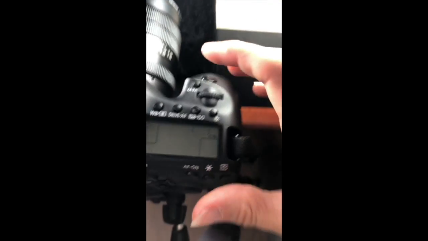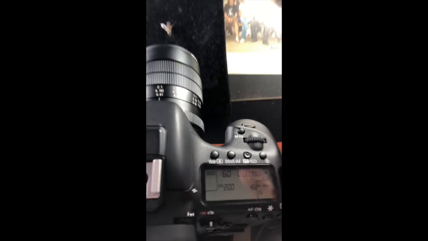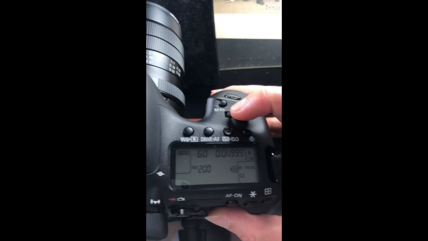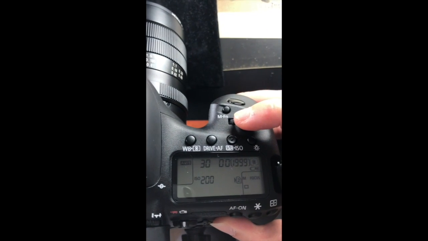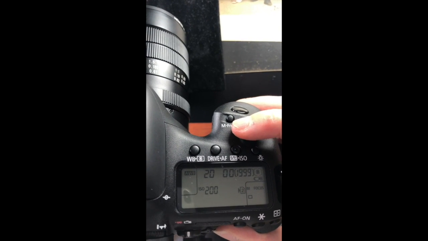So I drop the shutter speed to 1/20. I don't change the other settings. Now we see more things, but it is dark.